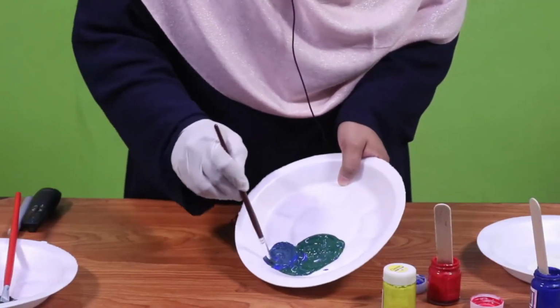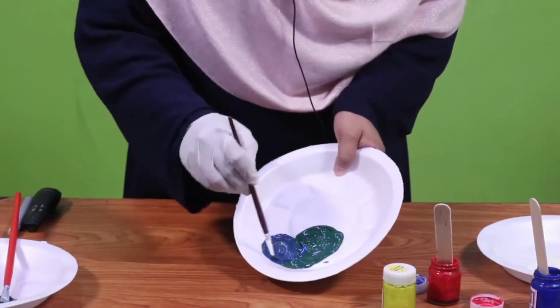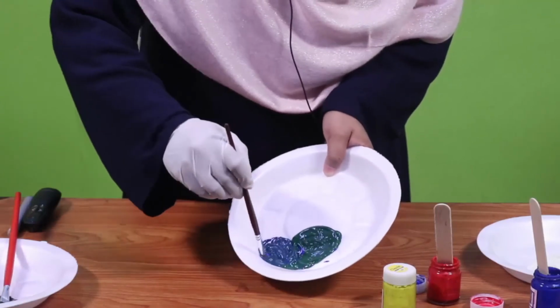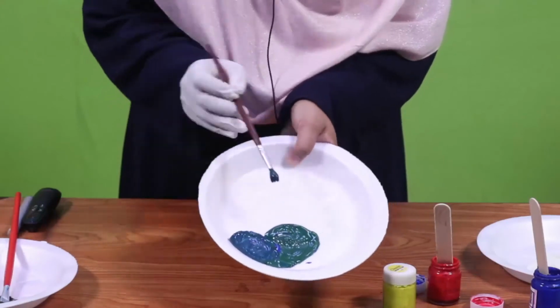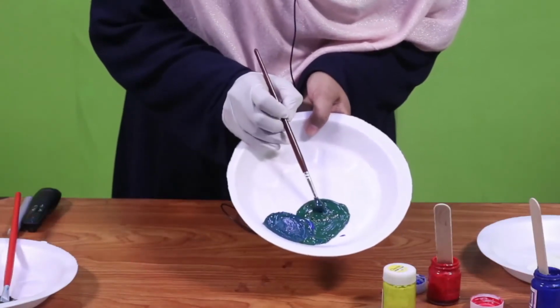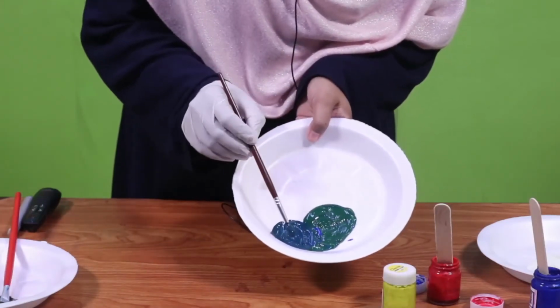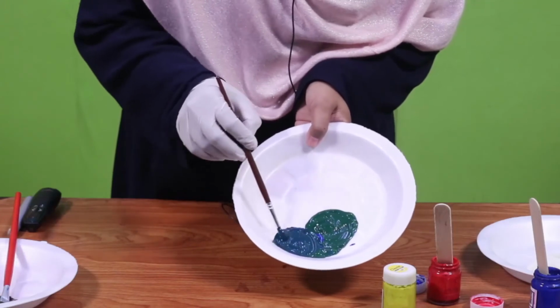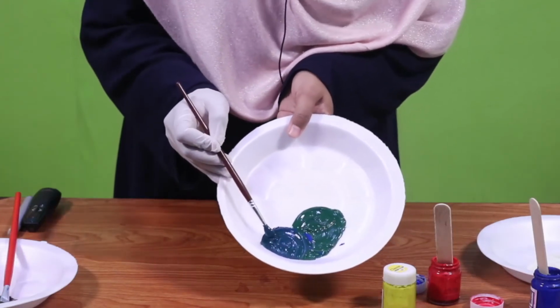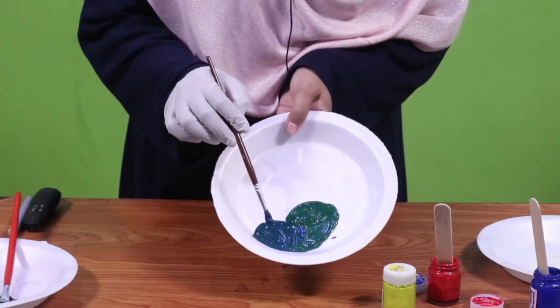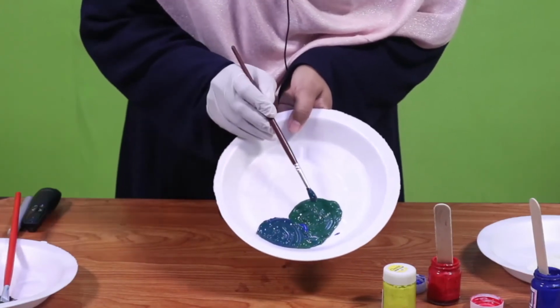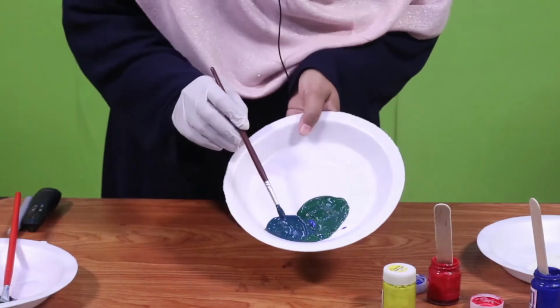So you see now, though it's very close, still the shades are different. Okay, this is green, and the new color which we got is turquoise. It's turquoise.